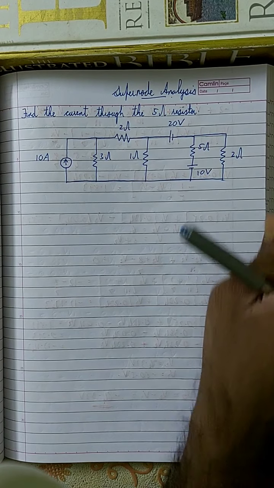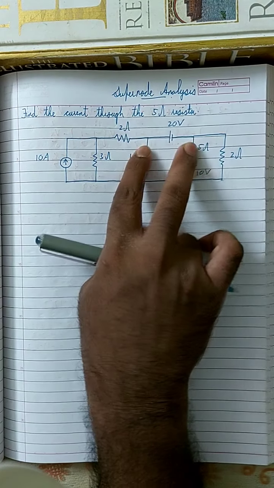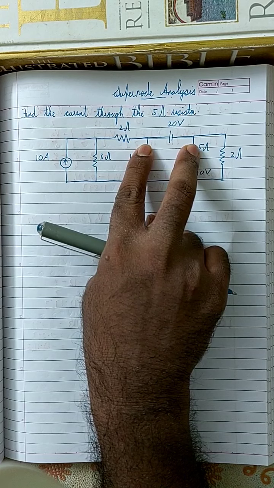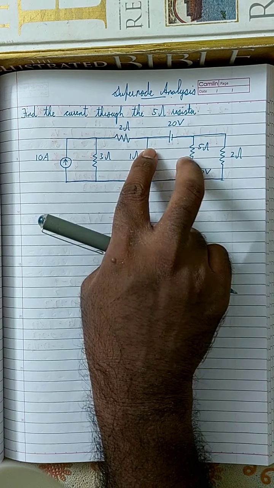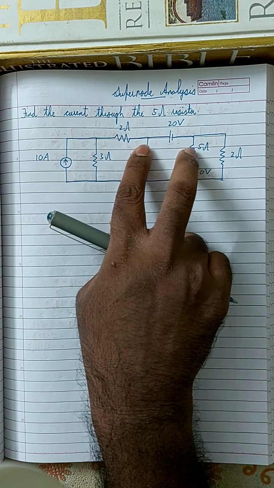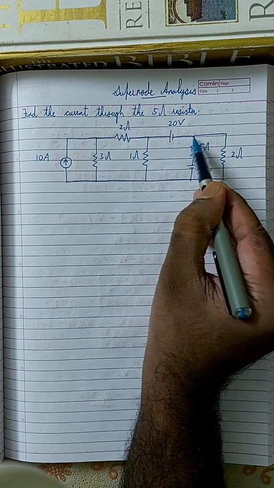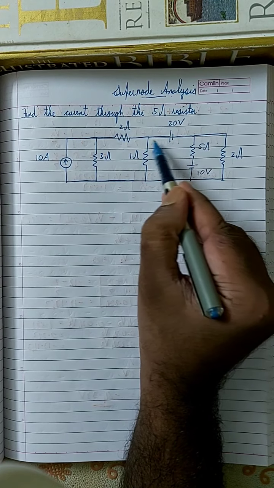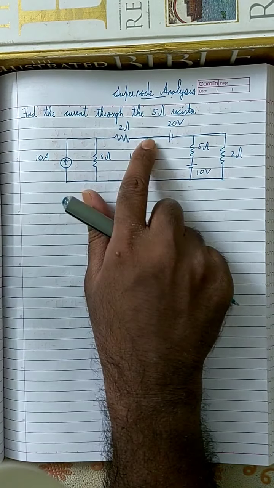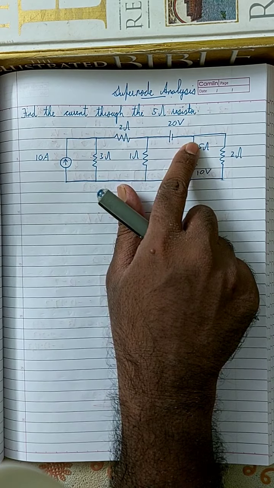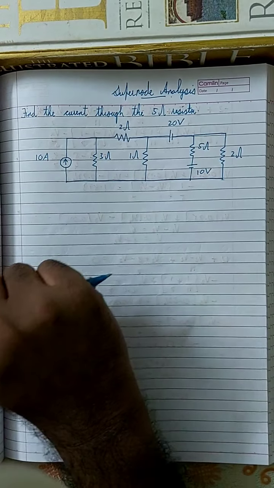So what is a super node? A super node is nothing but when a voltage source comes in between two nodes. What is a super mesh? Super mesh is when a current source comes in between two meshes. Likewise, a super node is when a voltage source comes in between two nodes, then that is called as a super node. This entire branch starting from this point to this point is called as a super node. And when you say supernode, it is basically that entire branch is considered as a single node. In that case, that corresponding node will be having an equation. That equation is what you're supposed to write.